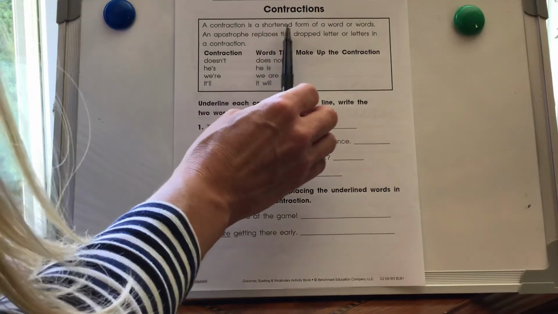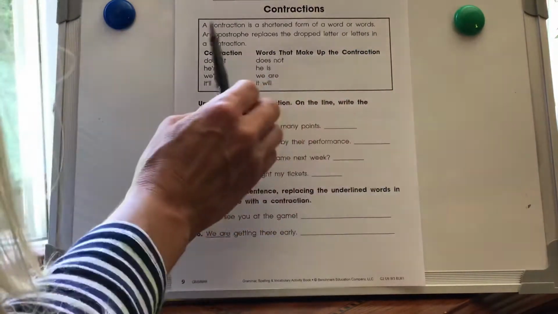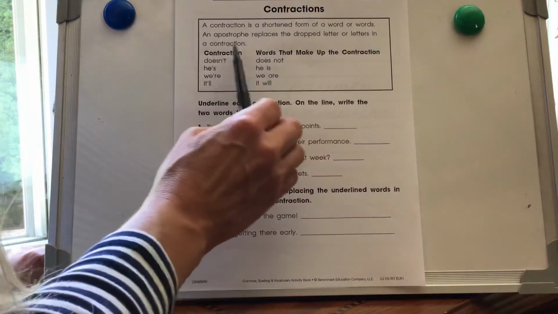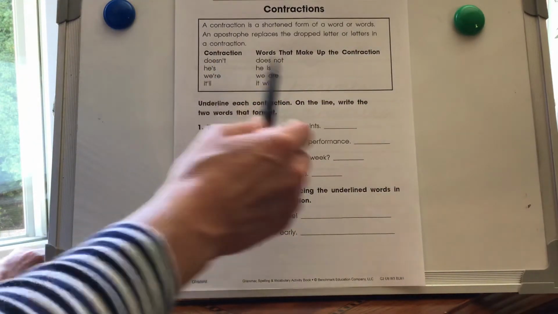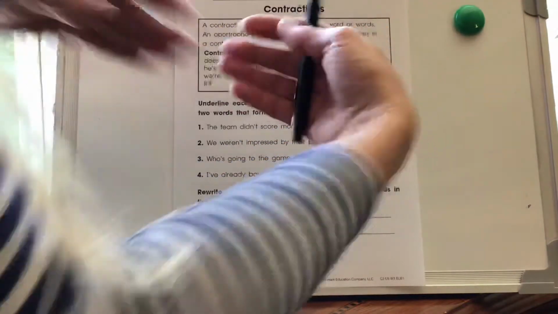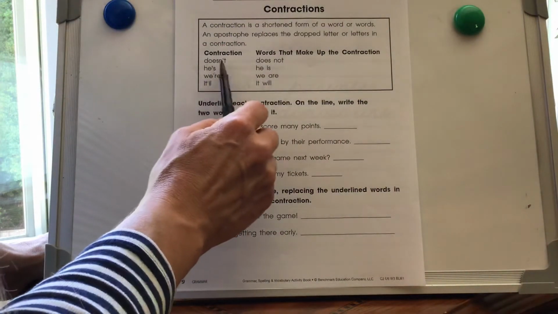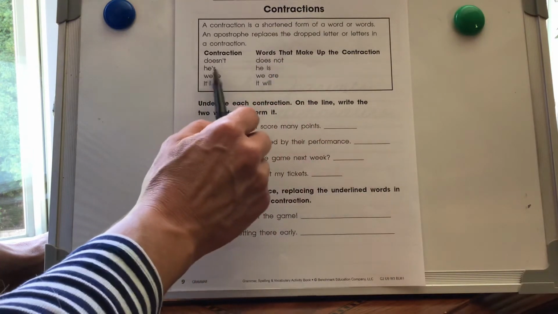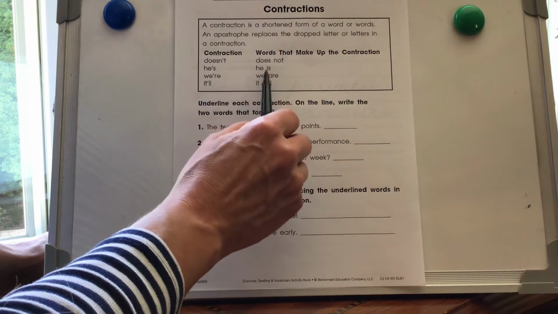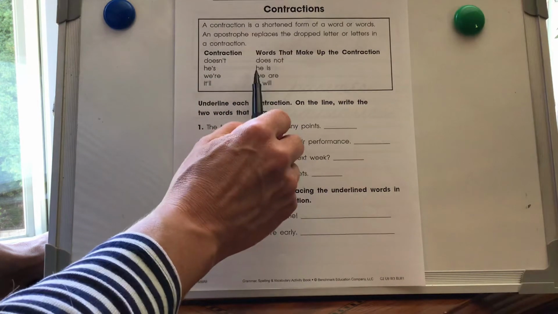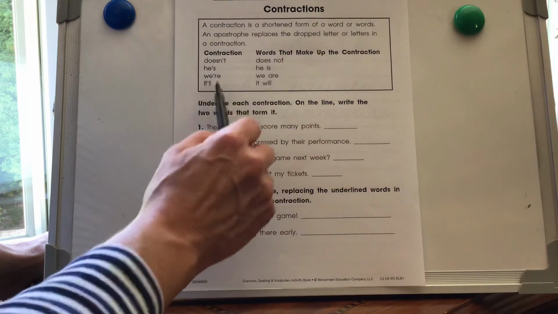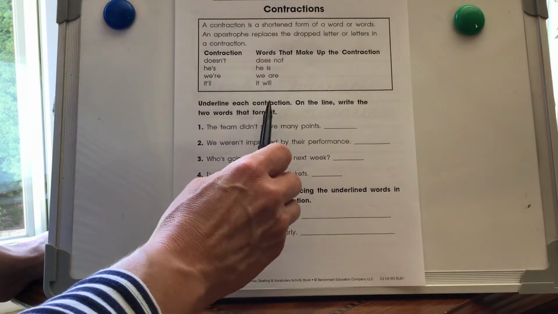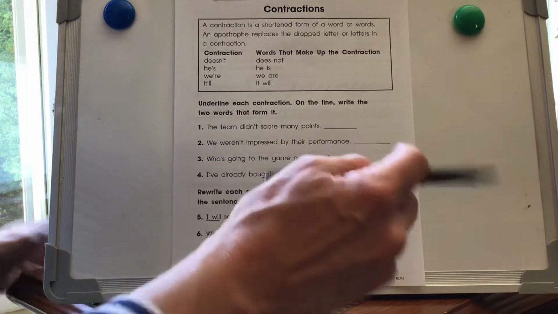A contraction is a shortened form of a word or words. An apostrophe replaces the dropped letter or letters in a contraction. So our contraction is basically 2 words that have crashed into each other. So our contraction here is doesn't, but the words that make up the contraction are does not. He's is made up of he and is. We're is made up of we and are. It'll is made up of it and will. So underline each contraction. On the line, write the 2 words that form it.